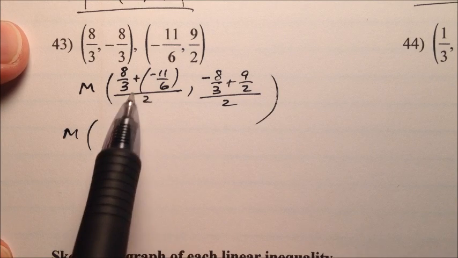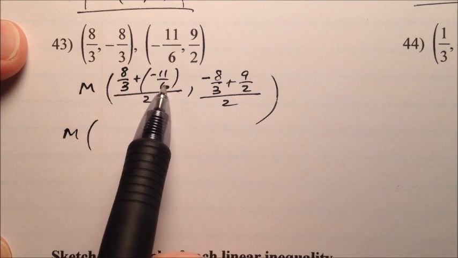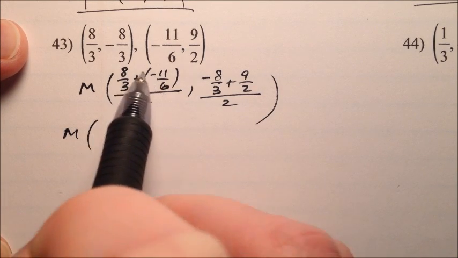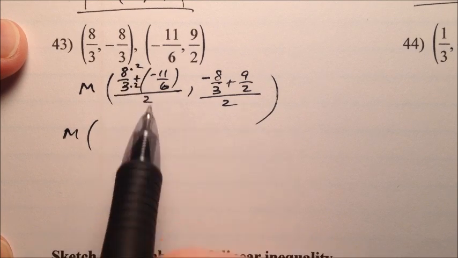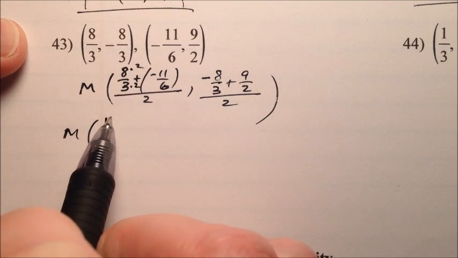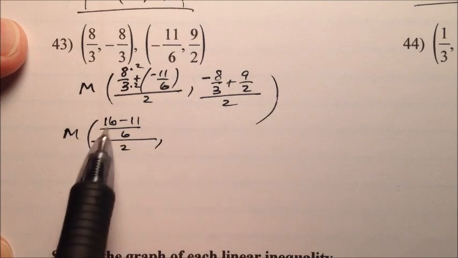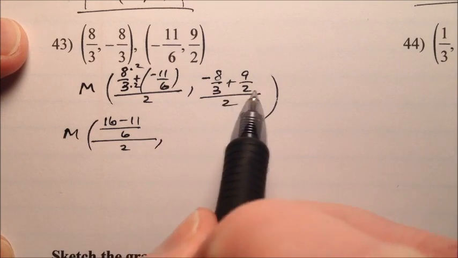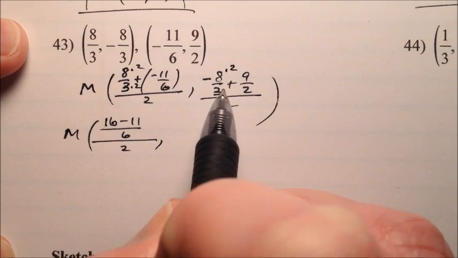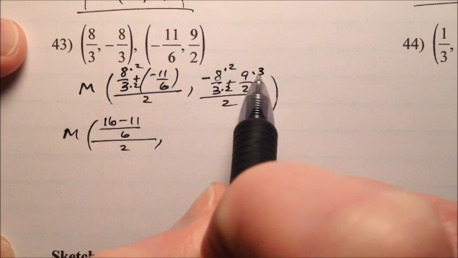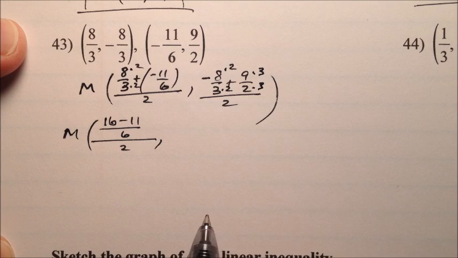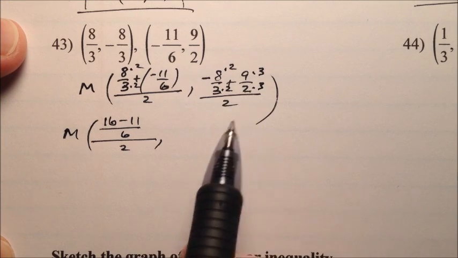Okay, so when we get common denominators, we see our denominators are 3 and 6, so our common denominator looks like 6. So multiply that by 2, multiply that by 2. So it'll be 16 minus 11 over 6, and then the whole thing is cut in half. And when I get common denominators here, these guys will be times 2 times 2, and these guys will be times 3 times 3, because again their common denominator will be 6.